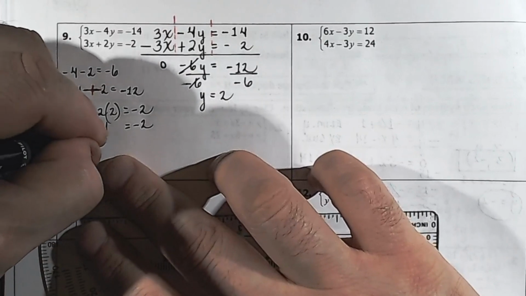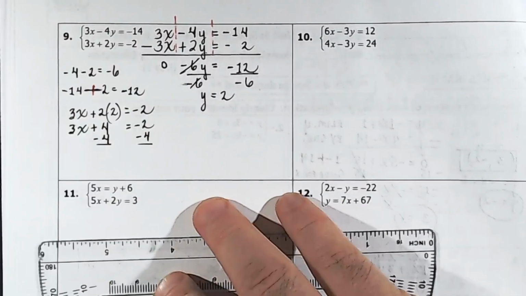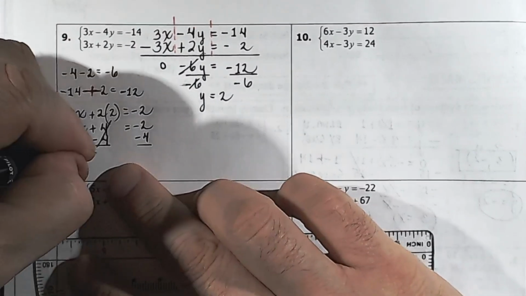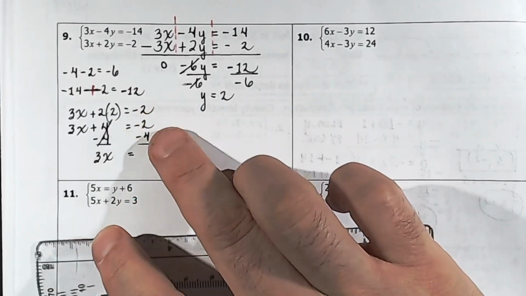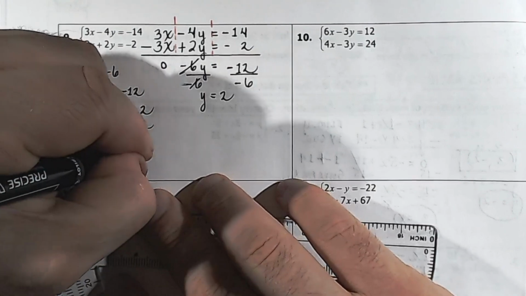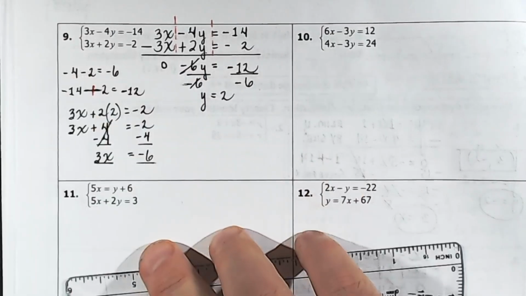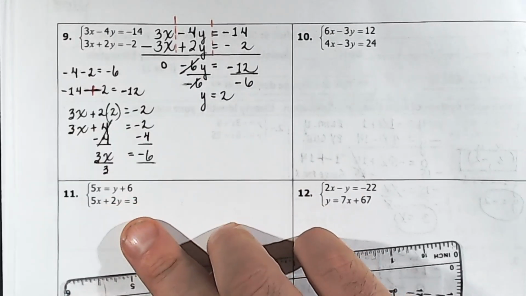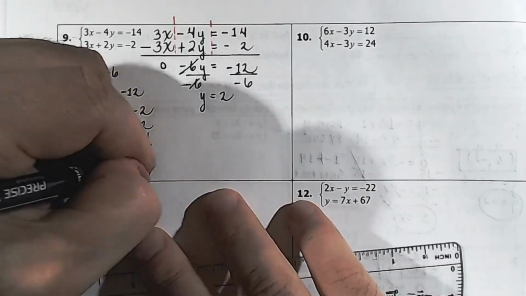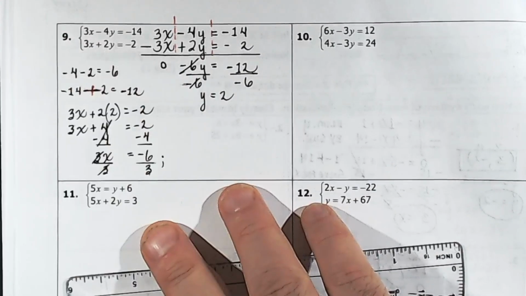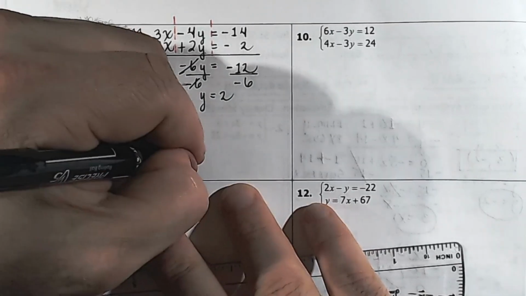And now we will subtract 4 from both sides. On the left side, these cancel out, and I have 3x equals negative 2 minus 4 is negative 6. So 3x equals negative 6, and we'll divide both sides by the coefficient of the x variable, which is 3. I'll run out of space here, so I'll write x equals negative 6 divided by 3 is negative 2.